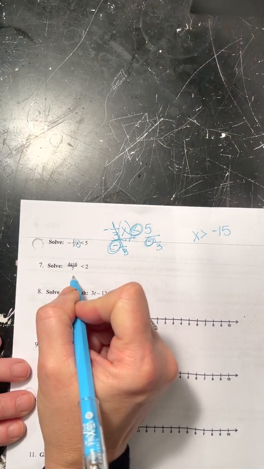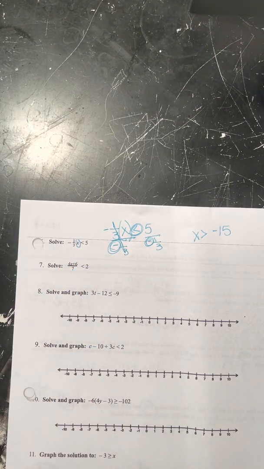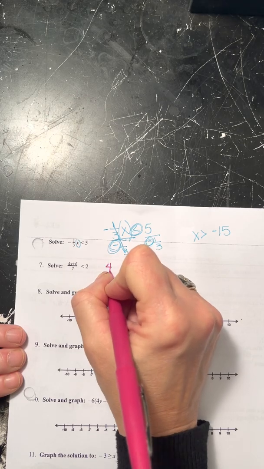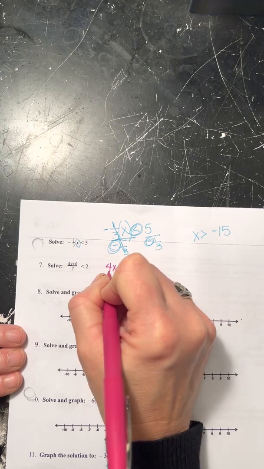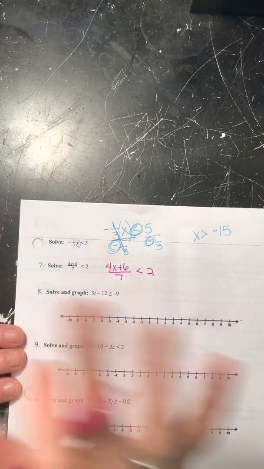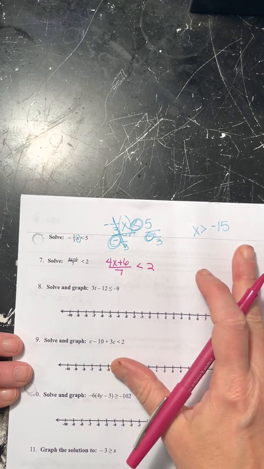Right here on this one, this was our weird one. This is the one I told you is the odd man out. This is the only one that we have to solve differently. On this one, 4x plus 6, all divided by 7, is less than 2. That denominator has to go. We have to get it out of the way before we do anything else.